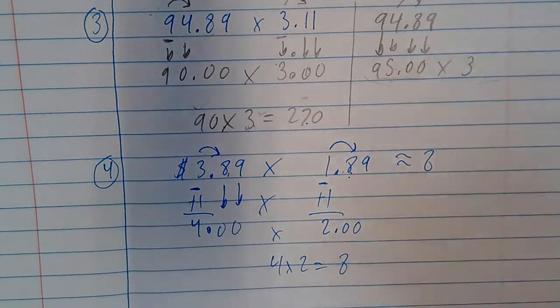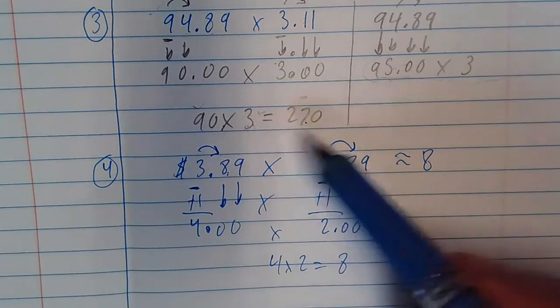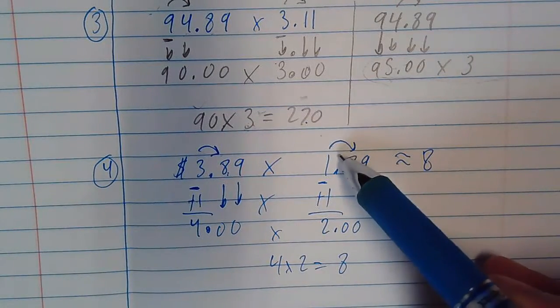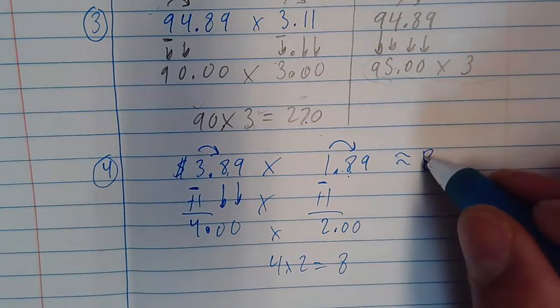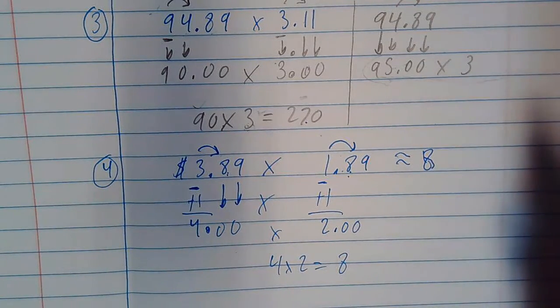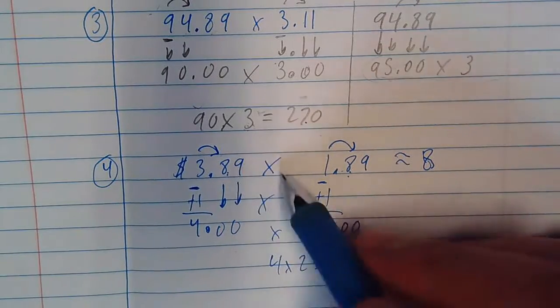Now let's take a step back and look at what's actually there. That makes good sense, right? At $4, $2, you can see it in your head without even doing anything. You probably didn't even need to do all this. You can just do it in your head. 4 times 2 is 8. And that's the whole beauty of estimating. 4 times 2 is much easier to multiply than 3.89 times 1.89.